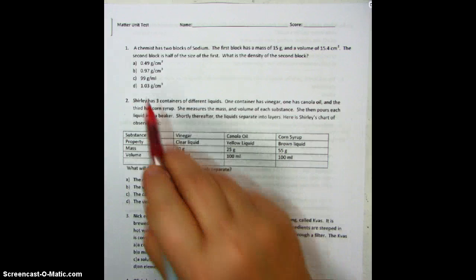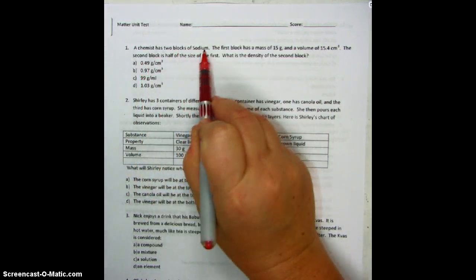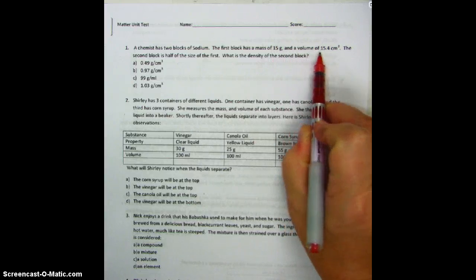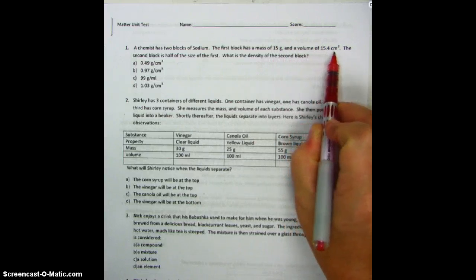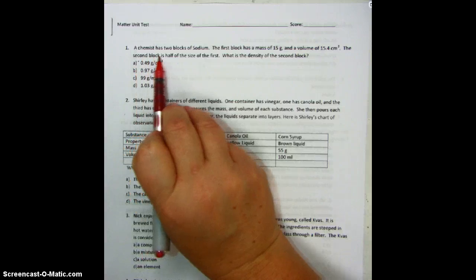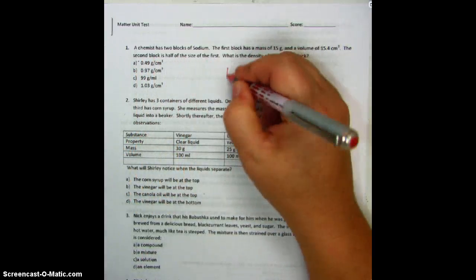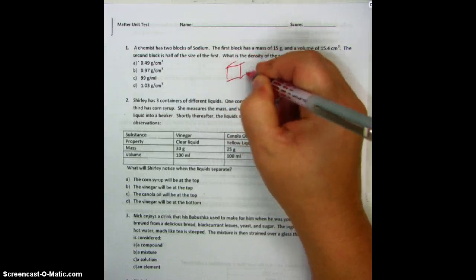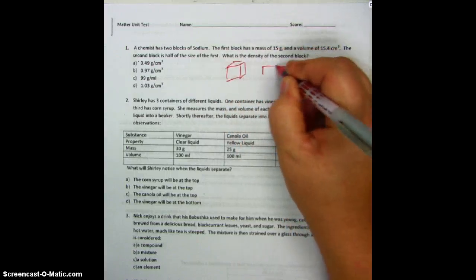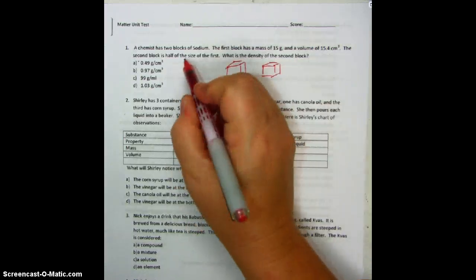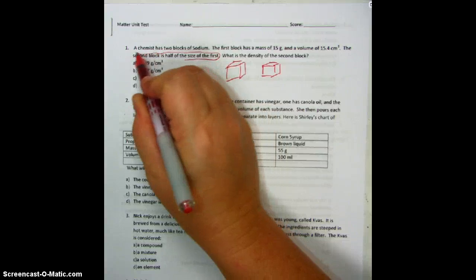Okay, so it says a chemist has 2 blocks of sodium. The first block has a mass of 15 grams and a volume of 15.4 centimeters cubed. The second block is half the size of the first. Okay, so you imagine you have 2 blocks of sodium. There's a big one, and there's one that's half that size. But here's the thing, that information is not important, because here's why.